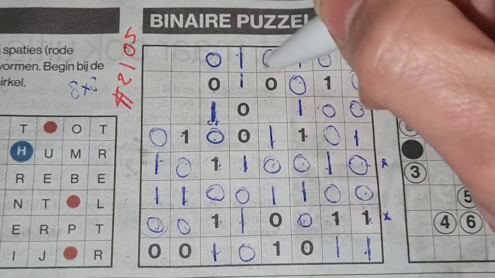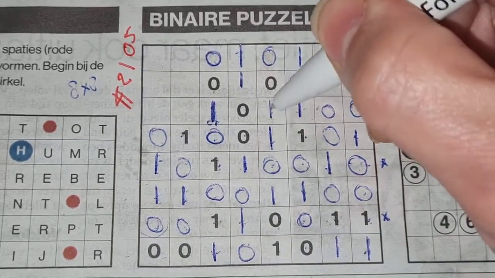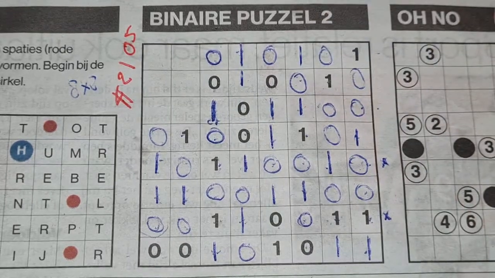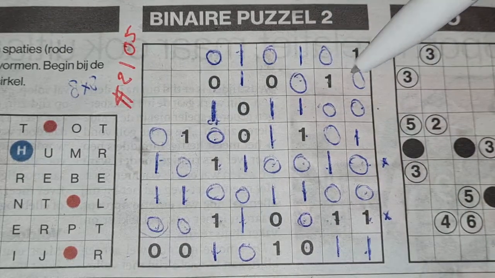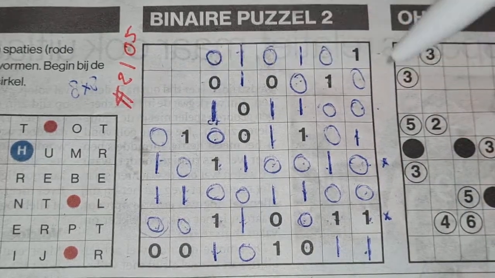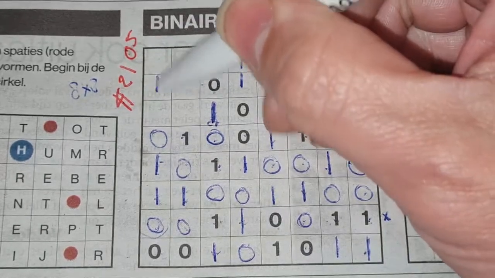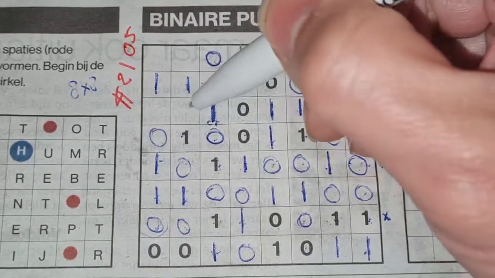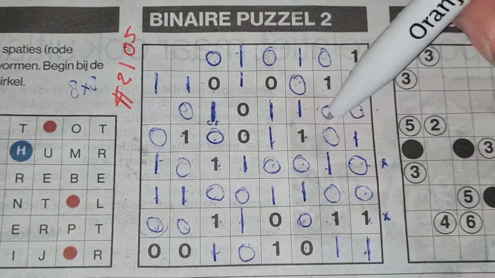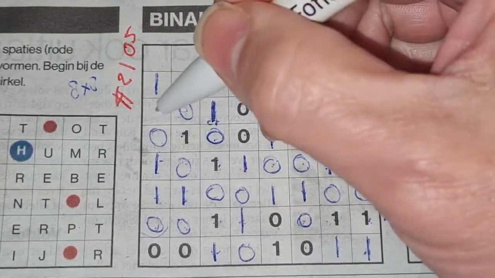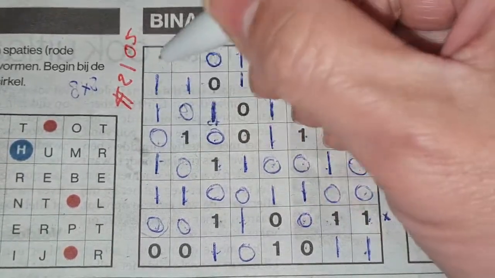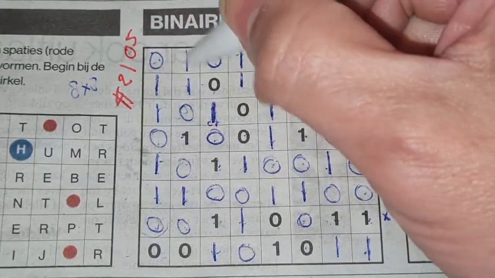Between two ones comes an O. Double O, here one, there one. Do I need to compare again? No. 1, 2, 3, 4. 4 O's, so the rest are ones. Between two ones comes an O. 4 O's, so the rest are ones. Double one here, no, there, no. And between two O's comes an 1.